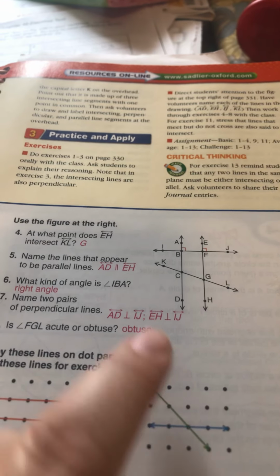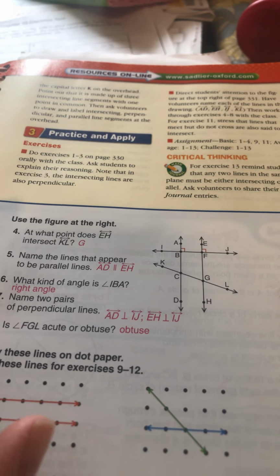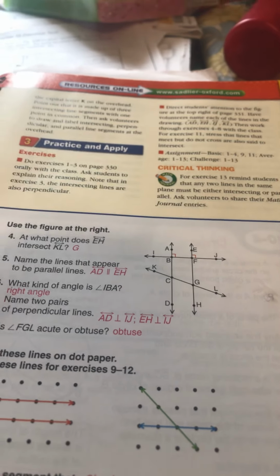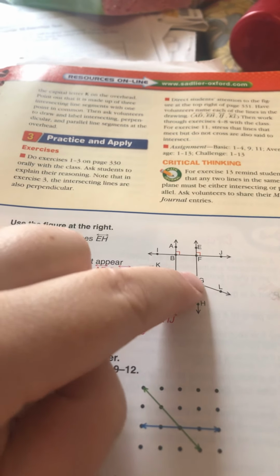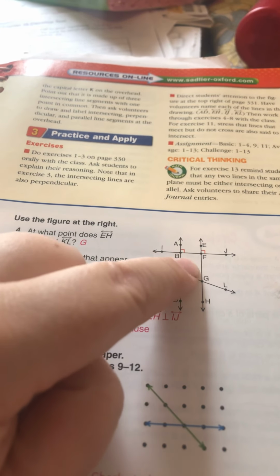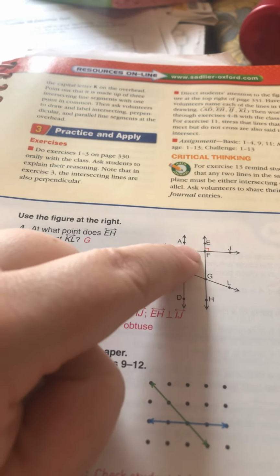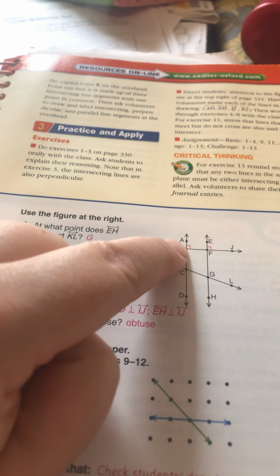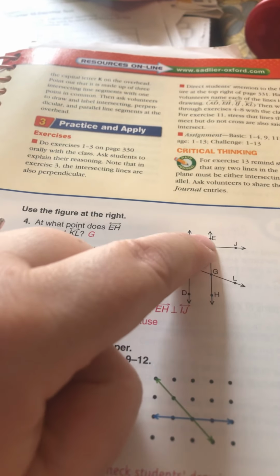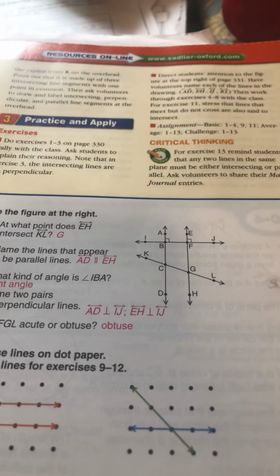And then it asks you to look at another angle in the figure. So it asks you to look at FGL. FGL, is that acute or obtuse? Well, clearly that is bigger than this, which is 90 degrees. So that is in fact an obtuse angle.